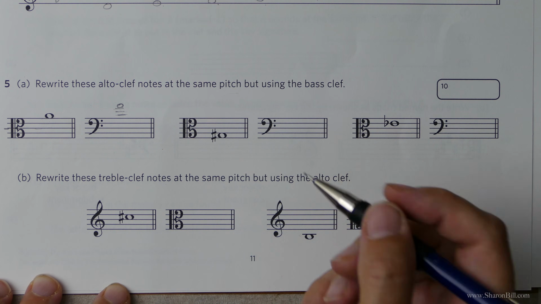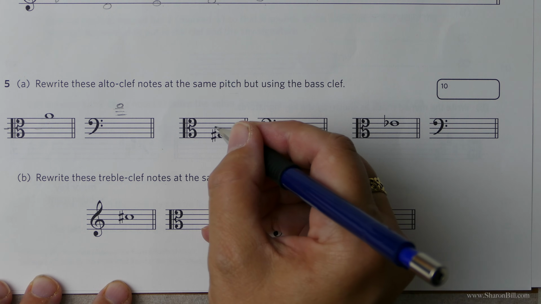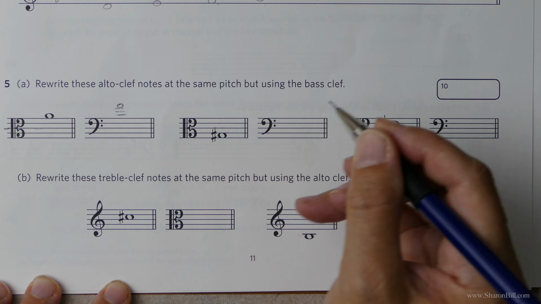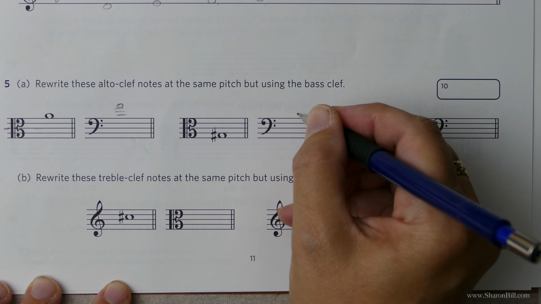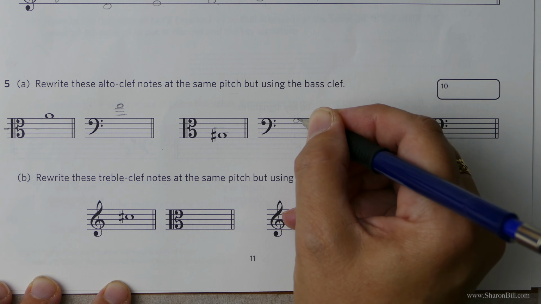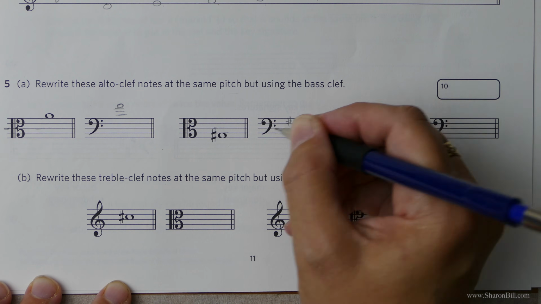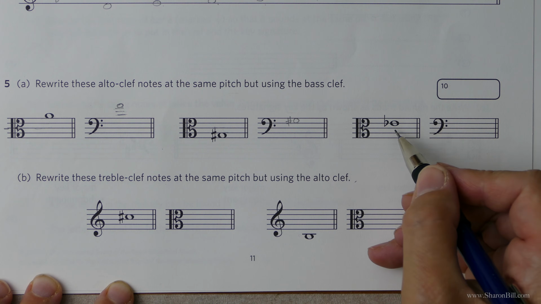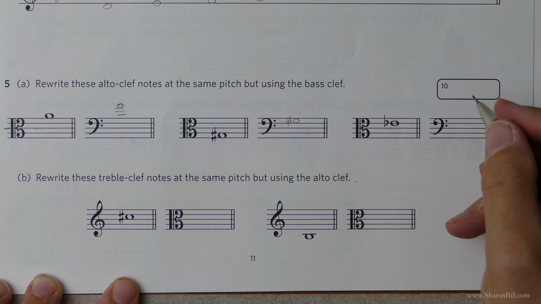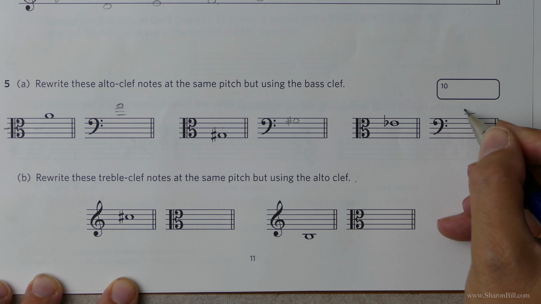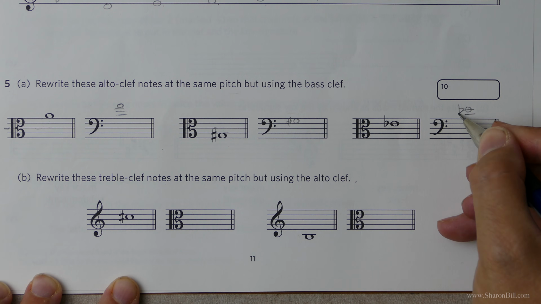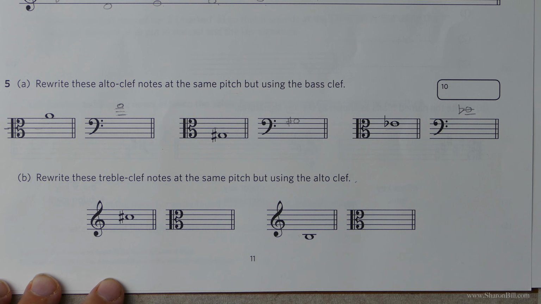Now here's middle C. We're counting 1, 2, 3, 4 down from middle C, and then we'll sharpen it: C, B, A, G, sharp, G sharp. Here we are just 1, 2, 3 above middle C. That's C, D, E flat. There we go. And so now we're going from treble to alto clef.